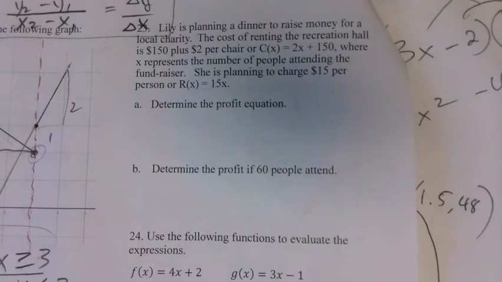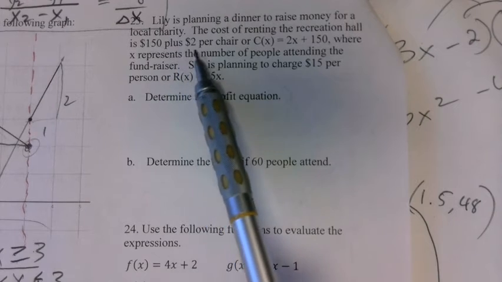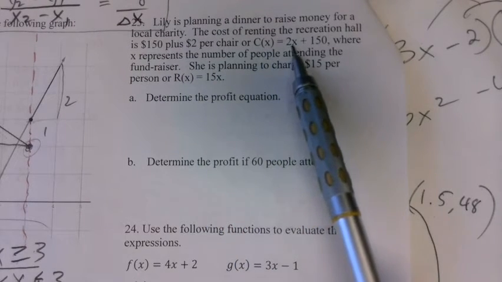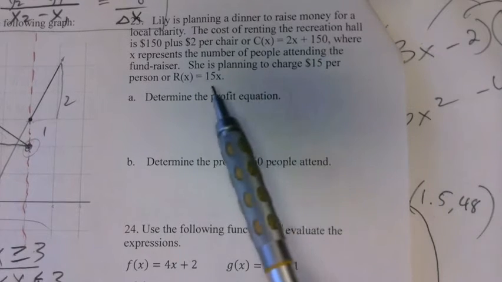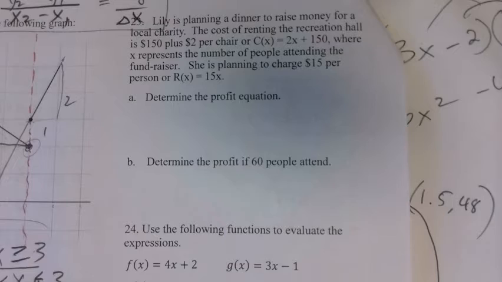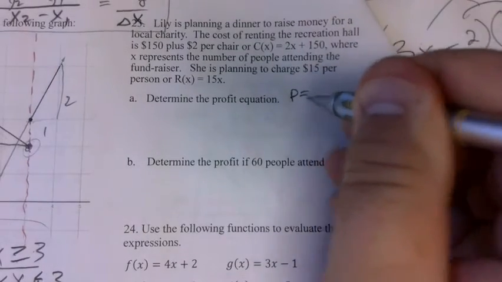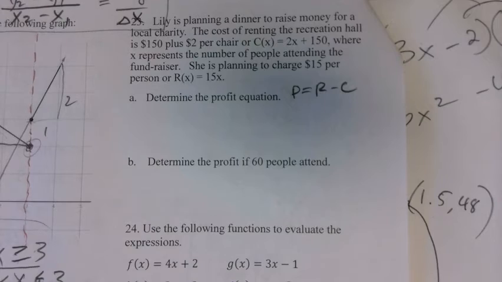Lily is planning a dinner to raise money for a local charity. Good for her. The cost of renting. Oh, we did some of these on our first test, I think. Yep, we did. The cost of renting the recreation hall is $150 plus $2 a chair, or cost equals 2x plus 150, where x represents the number of people attending the fundraiser. She is planning to charge $15 per person, or R, which was revenue, because 15x. Profit. Profit always equals revenue minus cost. It's a basic something we dealt with on our assignments.